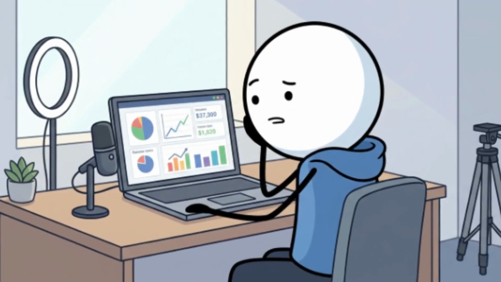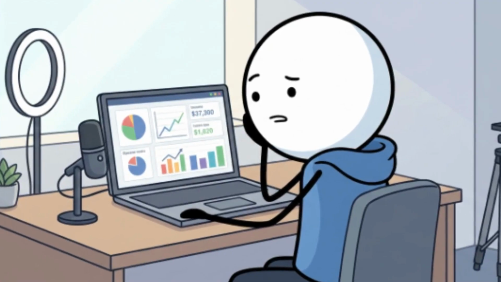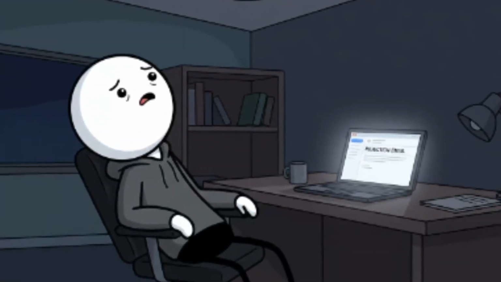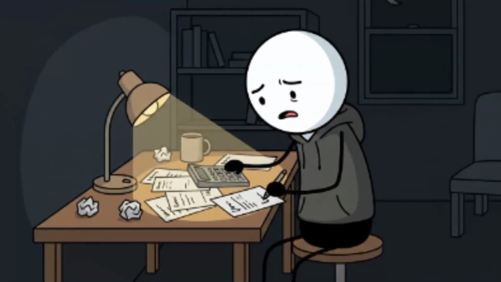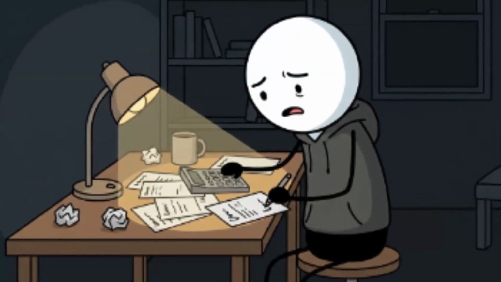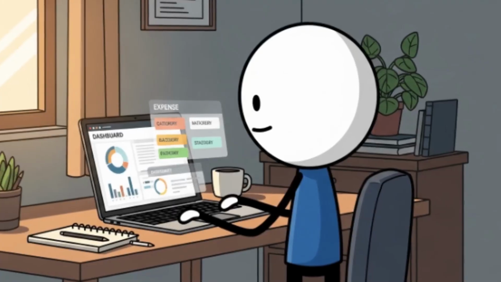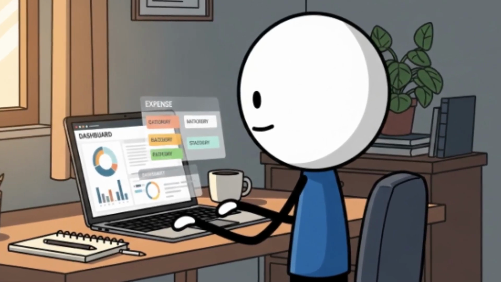But here's the problem. Sometimes the issue isn't the app at all. It's your internet connection. Try switching between Wi-Fi and mobile data. A weak or unstable connection can prevent account information from loading correctly. Now here's where it gets interesting.